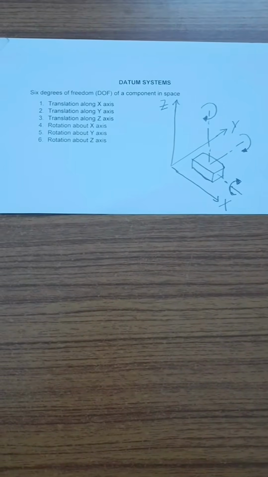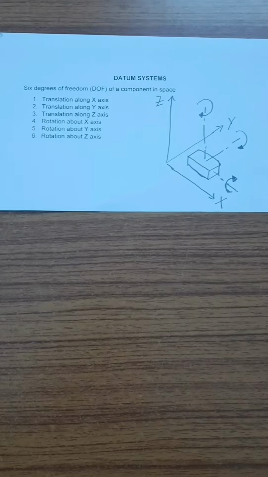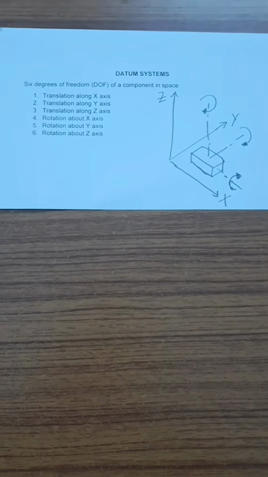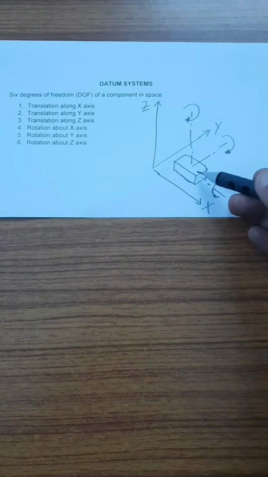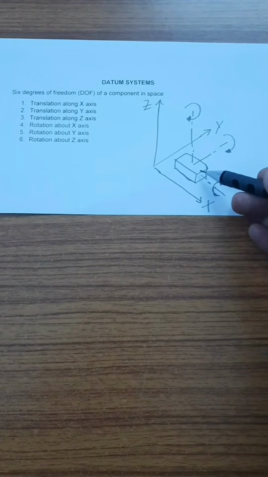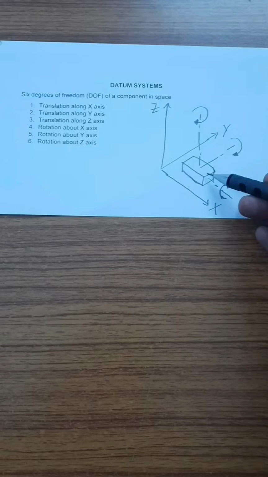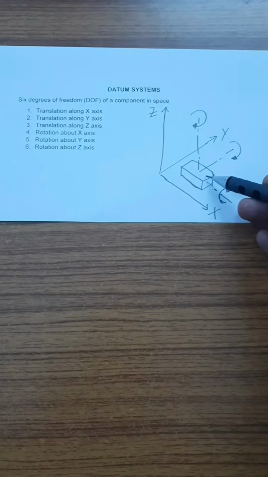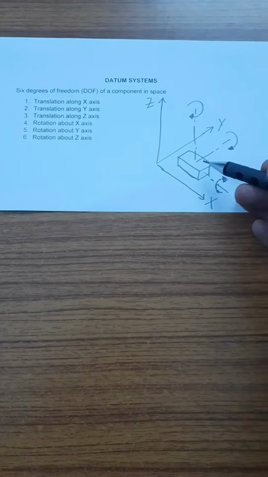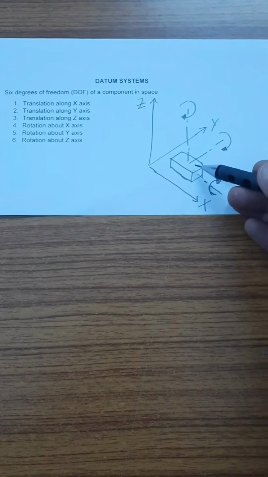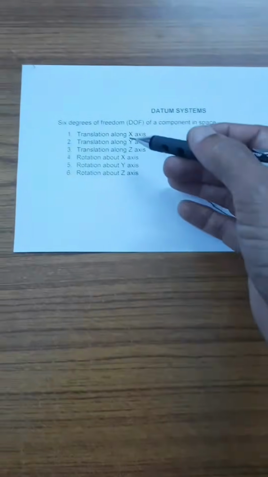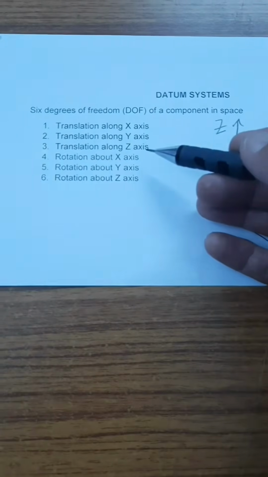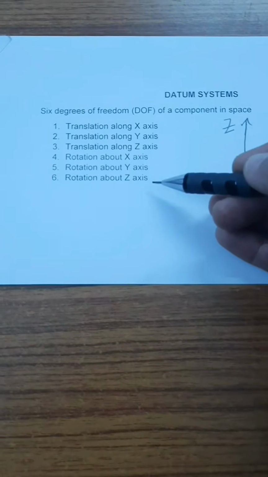Students, we will discuss datum systems in this session. A component in space can move in all three directions x, y, z, and it can rotate about all three axes x, y, z. So any component in space is enjoying 6 degrees of freedom.